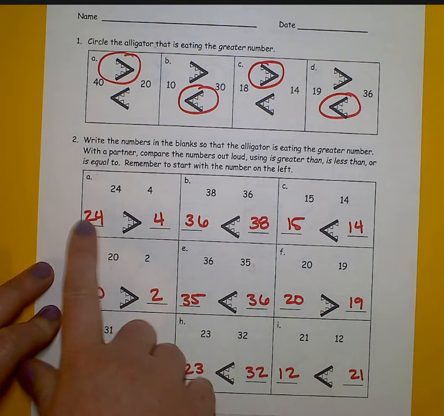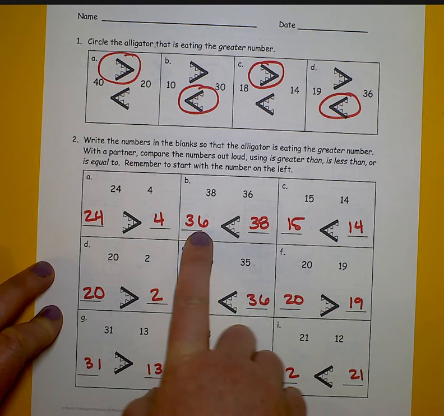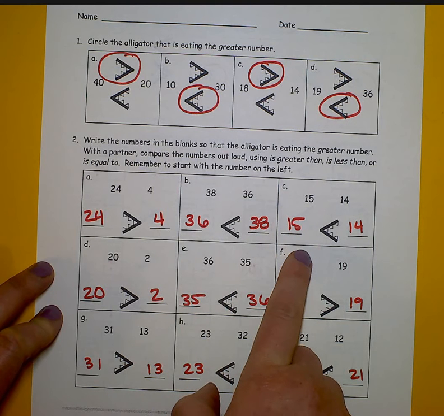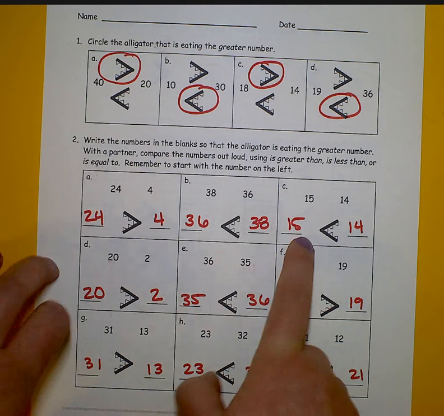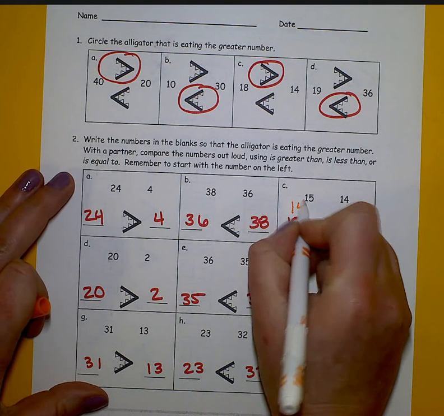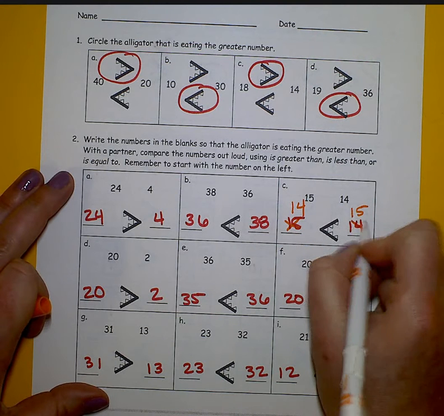So 24 is larger than 4. 36 is smaller than 38. 15, Mrs. Hinks messed up already, is actually switched around, so we need to move those two around. 14 is smaller than 15. 15 is the larger amount.